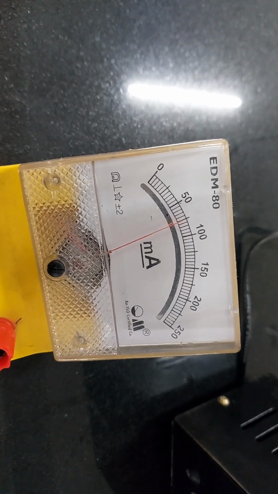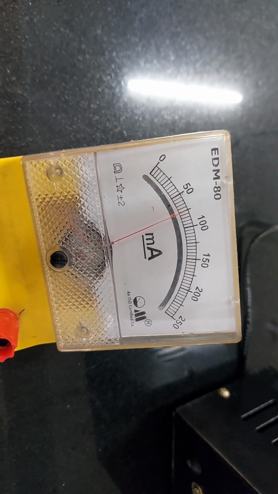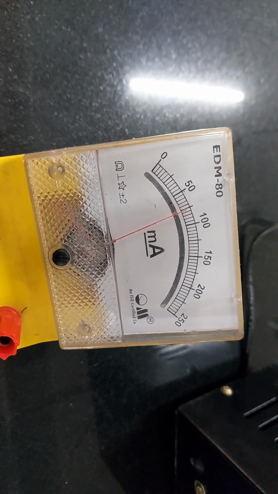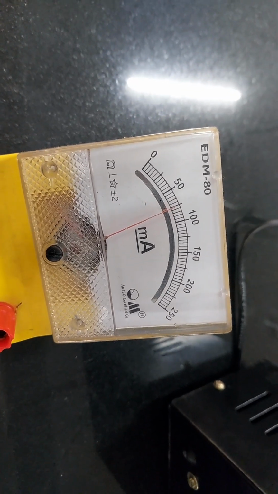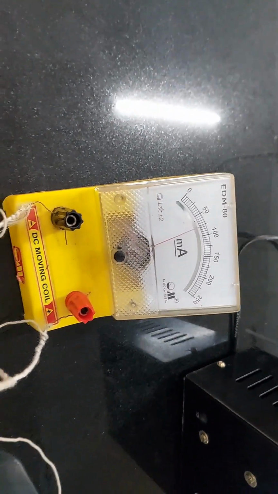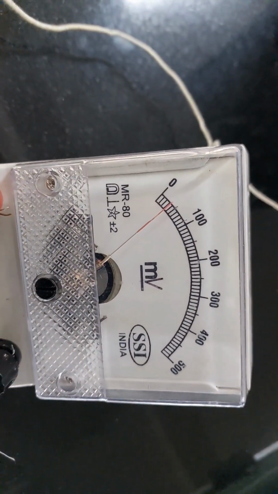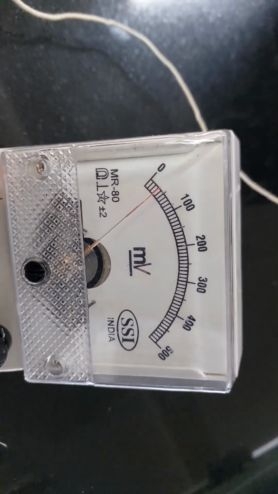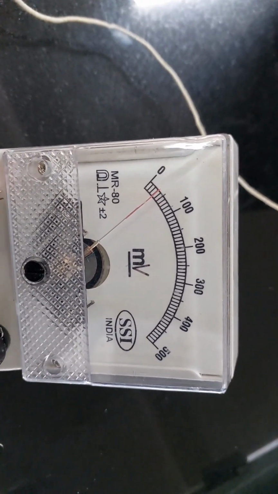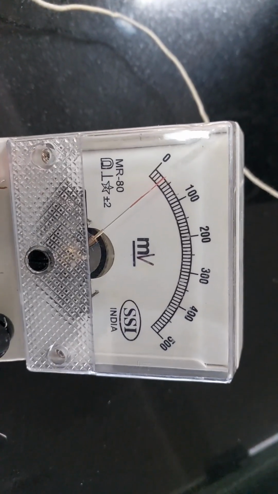We know that the least count of ammeter is 5 milliamps, so one division is 5 milliamps. So 15 divisions must be 15 into 5, which is 75 milliamps. Similarly, in the voltmeter, the red needle is 3 divisions away from 0. One division is 10 millivolts. We have seen that.